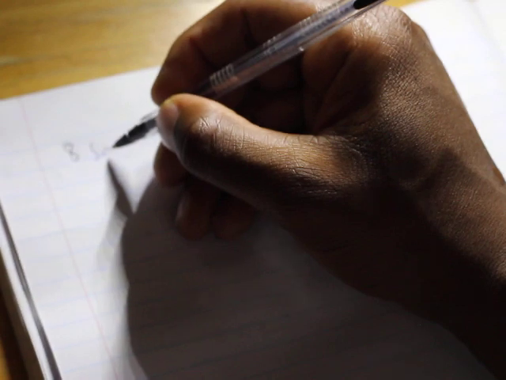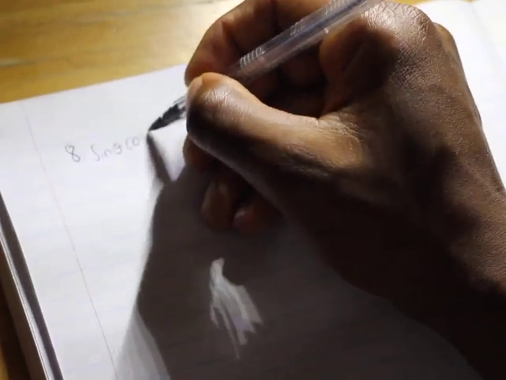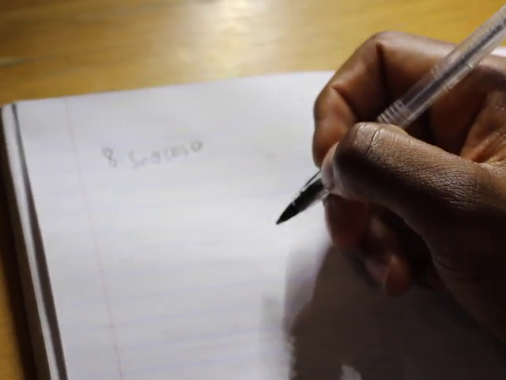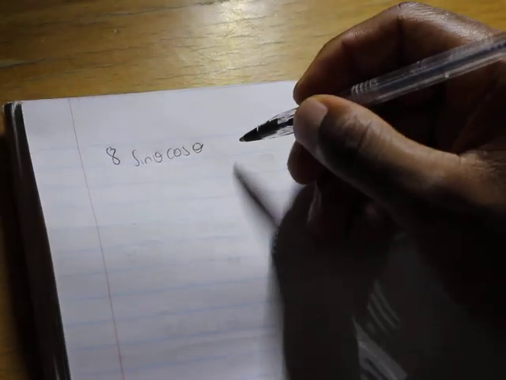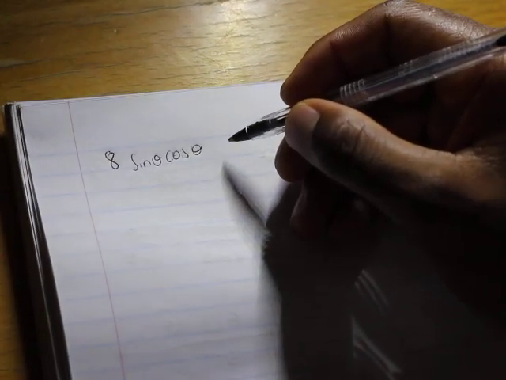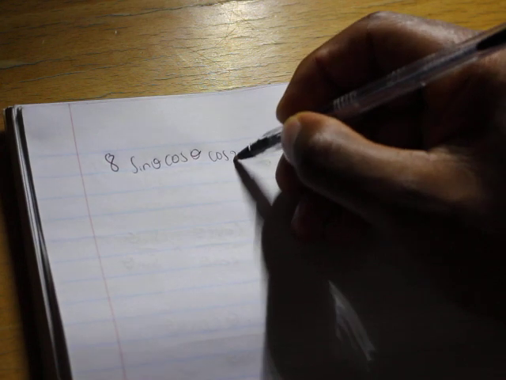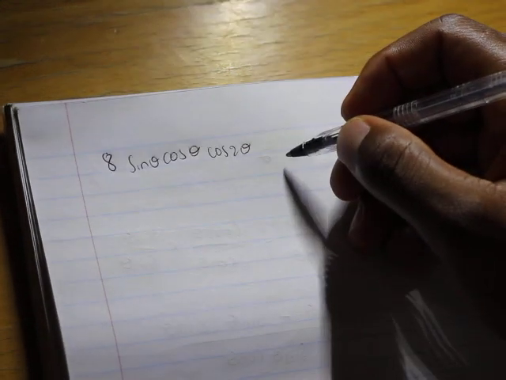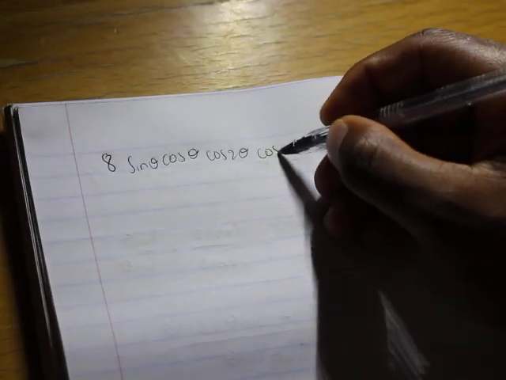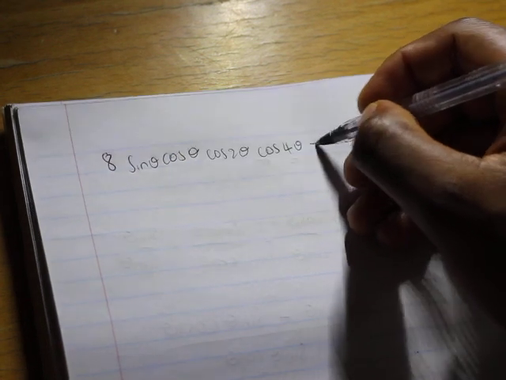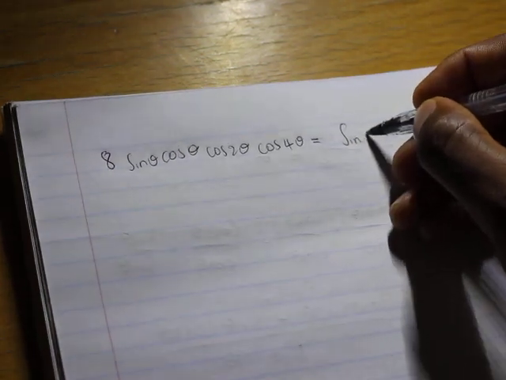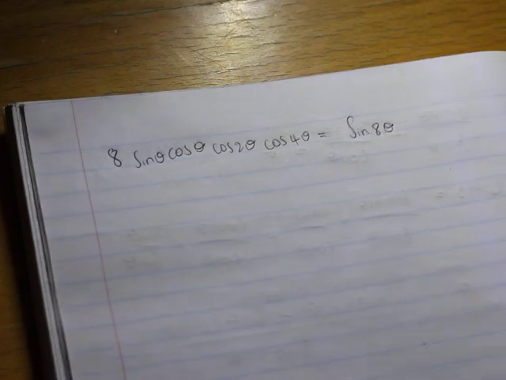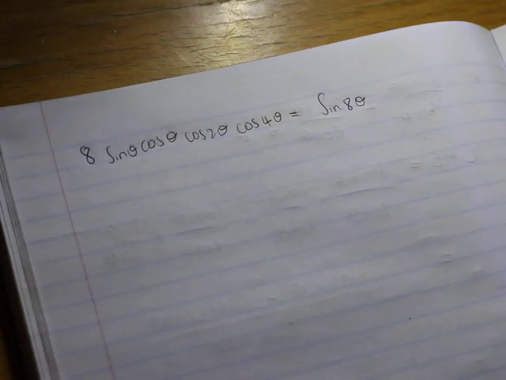Okay, so 8 sine theta cosine of theta, hopefully you guys can see, 8 sine theta cos theta, and then cosine of 2 theta. This is where the problem starts with these identities. Sine 8 theta, wow, it's going to go down pretty badly, I'm telling you.